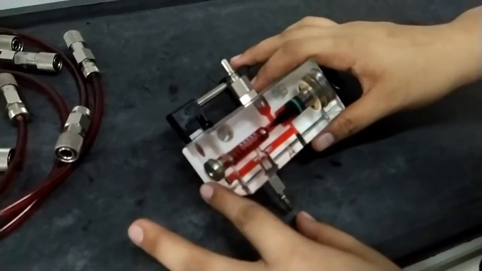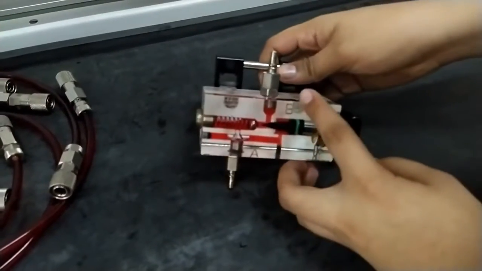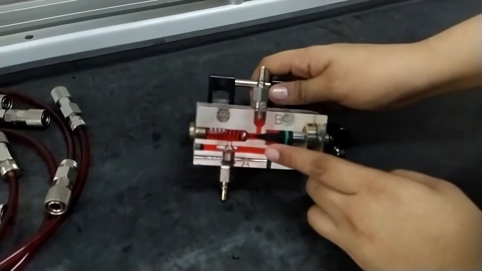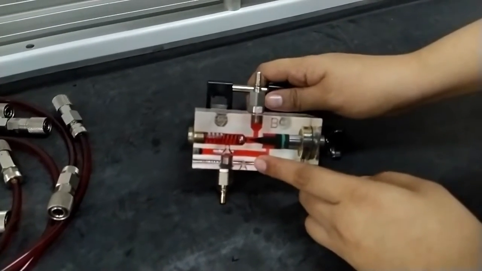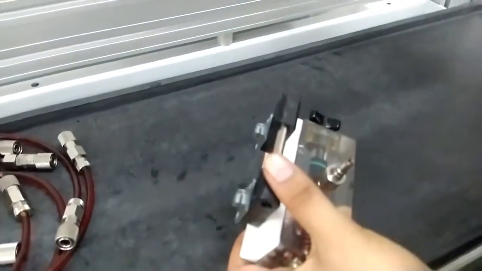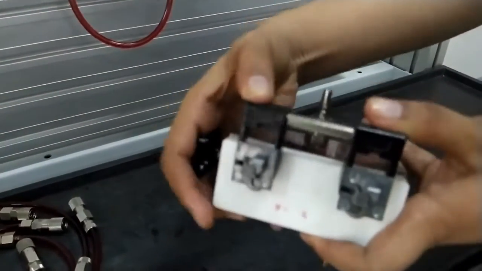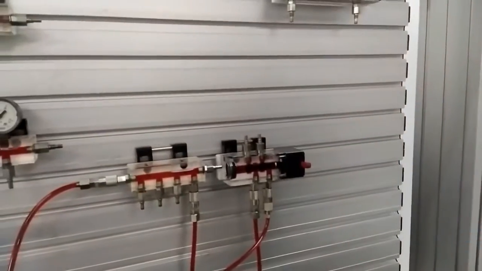Next component we are going to use is this one. It is called the flow control valve. So as its name says, it will control the flow of the extension and retraction of our cylinder. So I'm going to show you how to mount this to our board. You are just going to push this downwards and then you shoot this in these lines here like that.